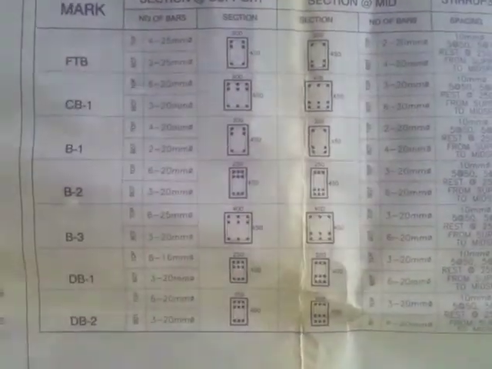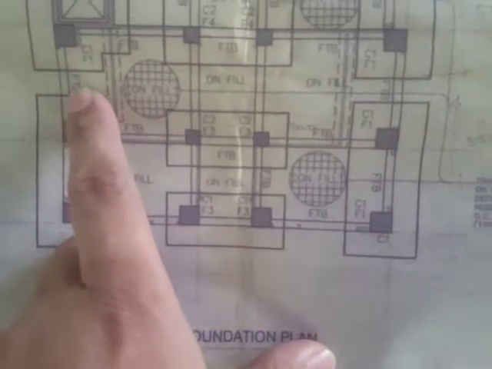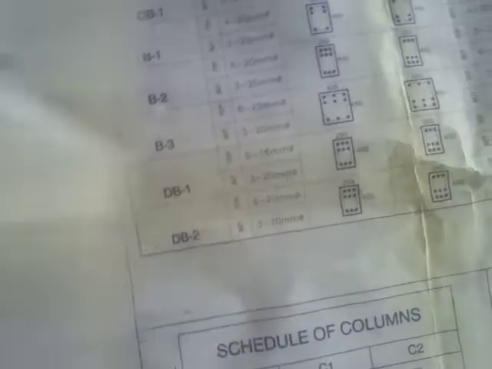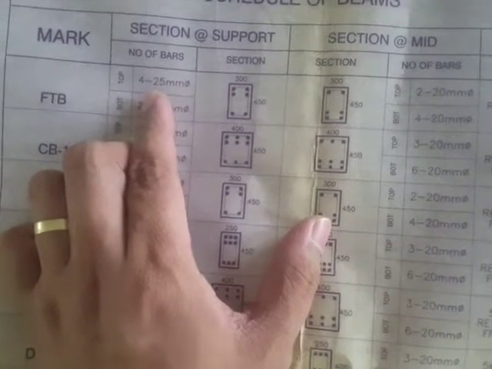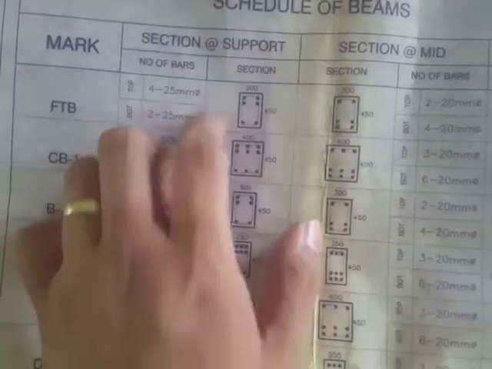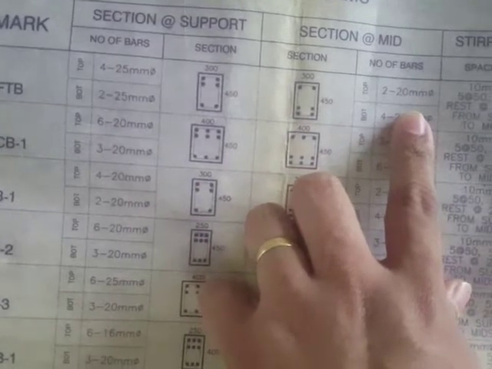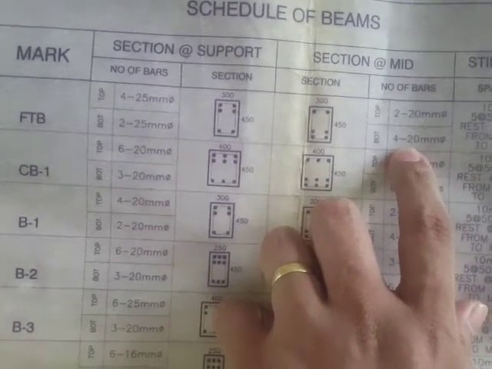Okay, so for the footing typing, we can also check back to the structural sheet number 2, here in foundation plan number 1, S-2. So you can find the footing FTB, footing tie beam. So the details of this can be found in the schedule of beams. Okay, so it says that the number of bars on the top is 4 pieces 25 mm. Then at the bottom, that's 2 25 mm at the support. But at the mid span, we have 2 20 mm, and then we have 4 20 mm.